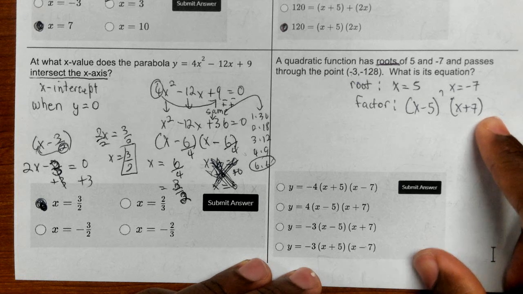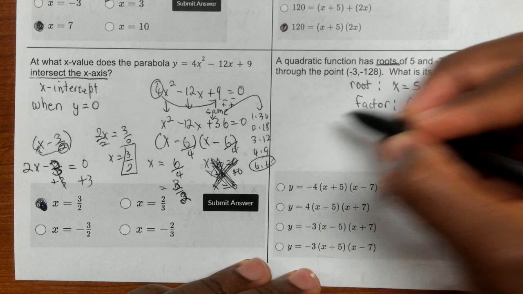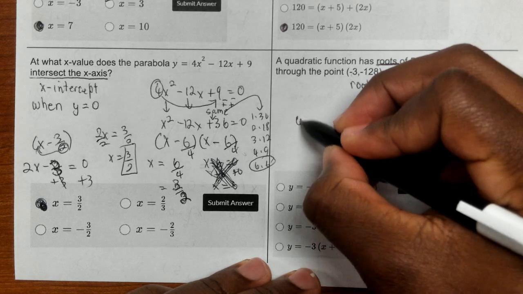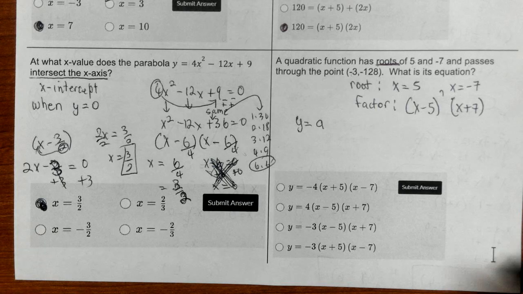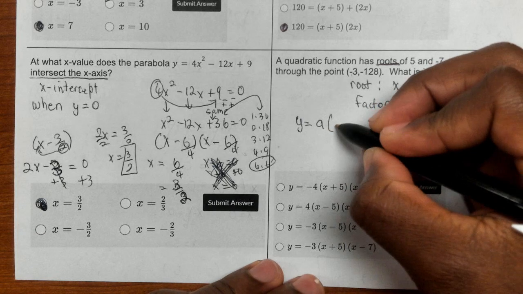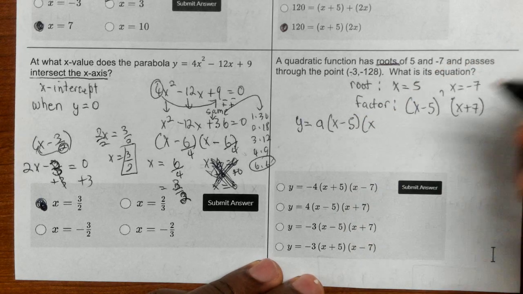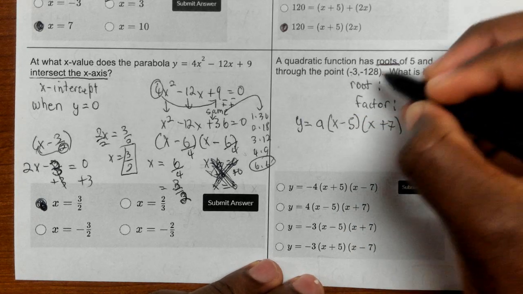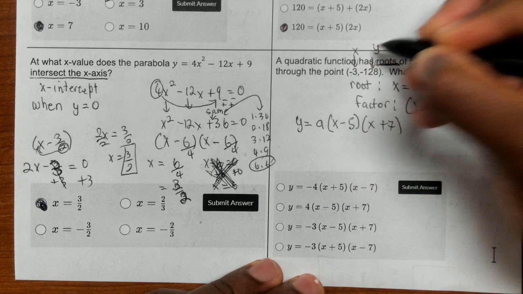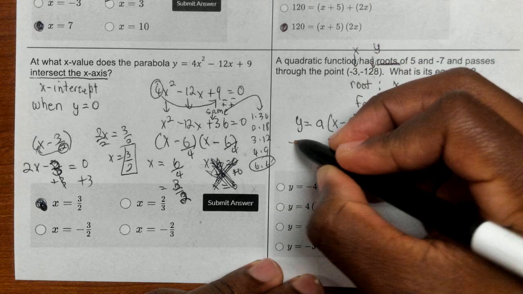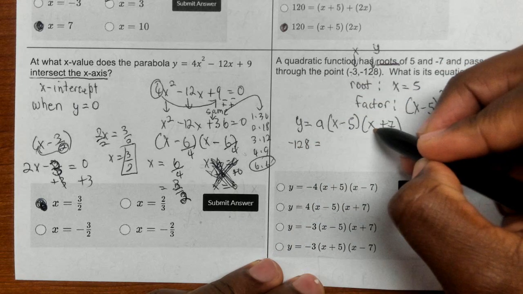Okay? But it says that it's passing through some point. So this is what you're going to say. You're going to have a function y equals some a value, which we don't know what that is, being multiplied by x minus 5 and x plus 7, right? We were given this coordinate where this represents the x value and the y value we're passing through. So I substitute that y value here. And I substitute the x value for each of these x values here.